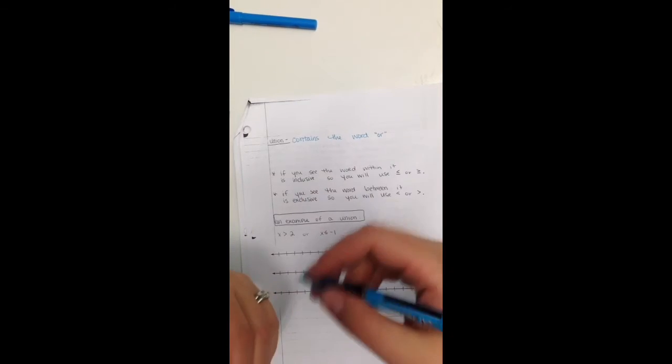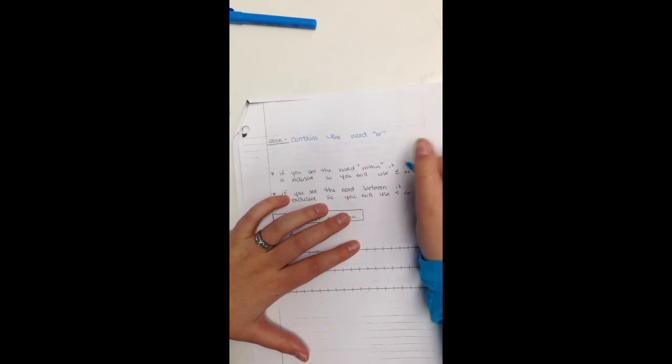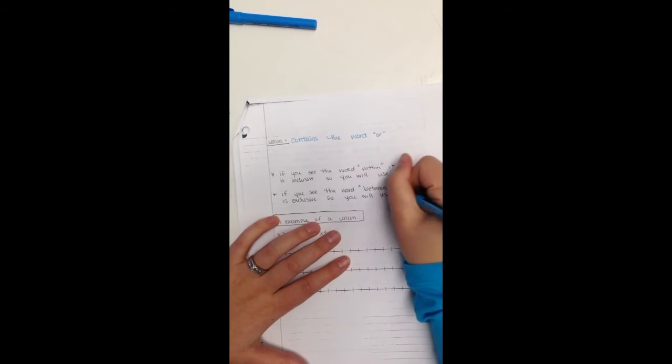apart. Okay, if you see in your word problems the word within, it means you'll have the greater than or equal to, less than or equal to symbols. And if you see the word between, it will just be less than or greater than. You'll see that in the word example after this one.